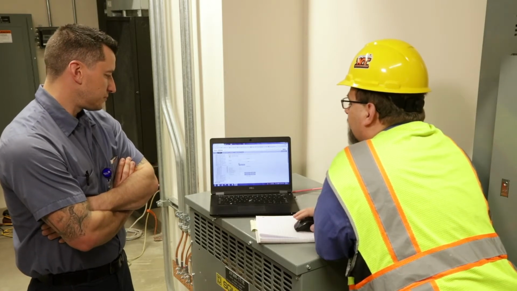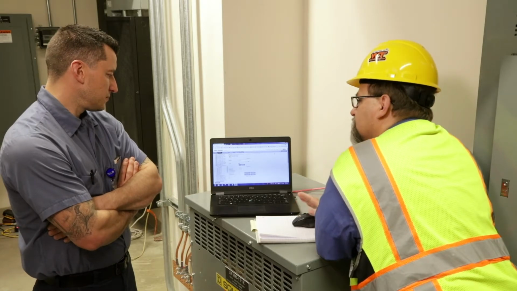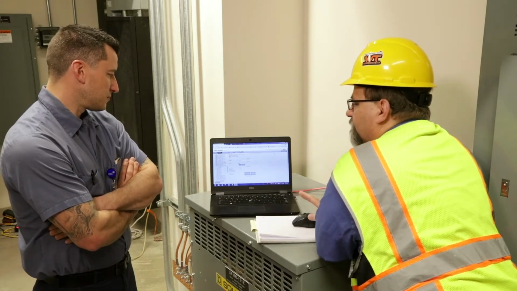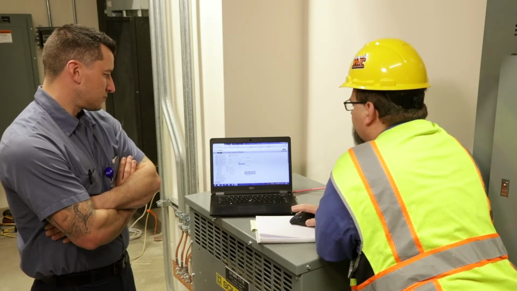Okay. All right, so that's what that interface looks like. That's what the schedule interface looks like. We can change schedules. We can put things in different groups, all from this interface, right? So the 1-800 guys are going to walk you through that. I'm going to log out of this now.